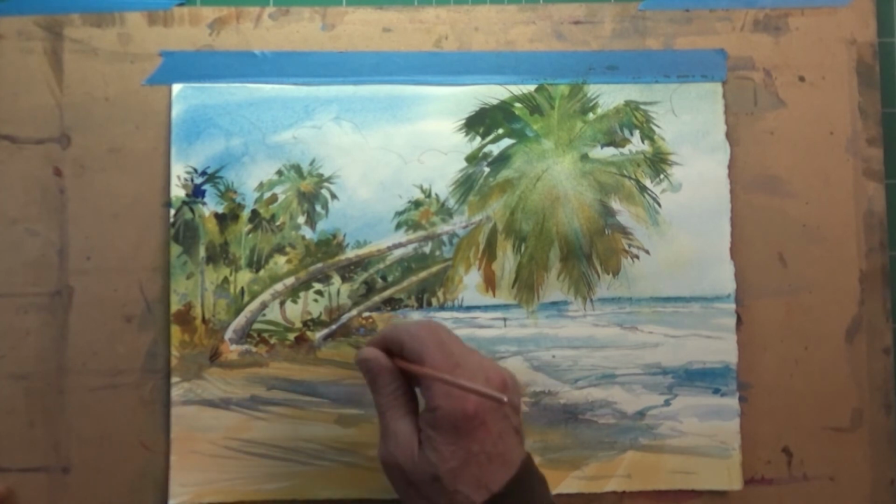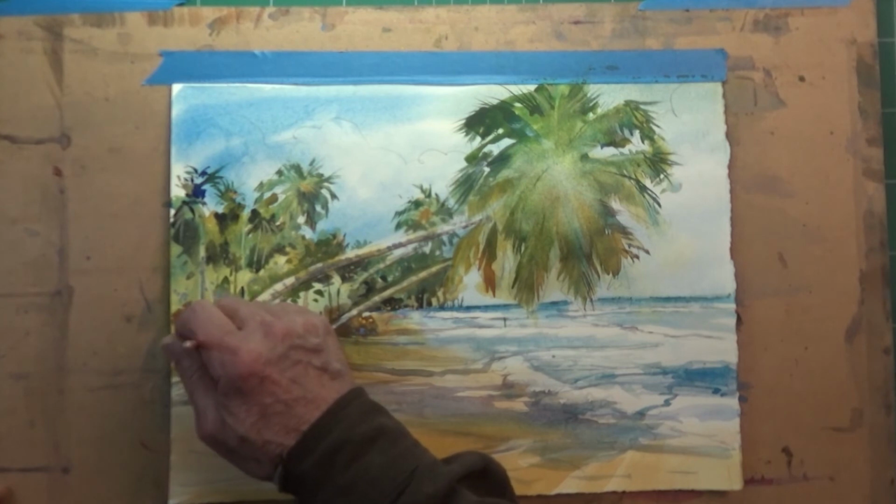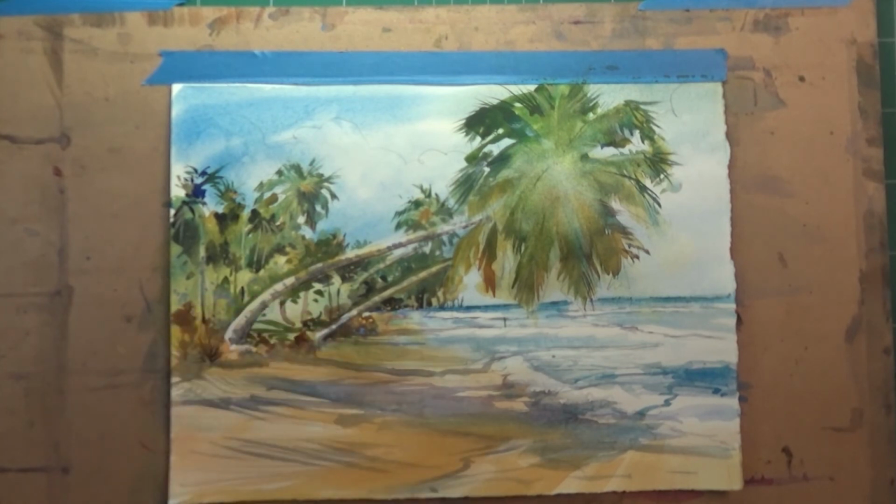All my dark stuff has gone. All this nice dark stuff that was over here, we found it's no longer there. So let's put it back in.